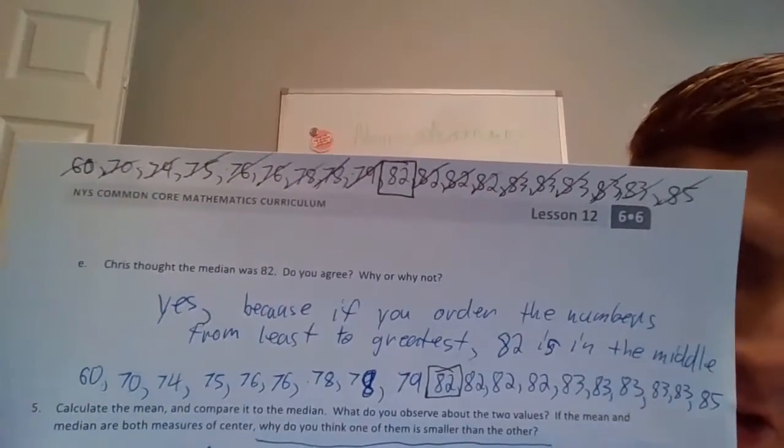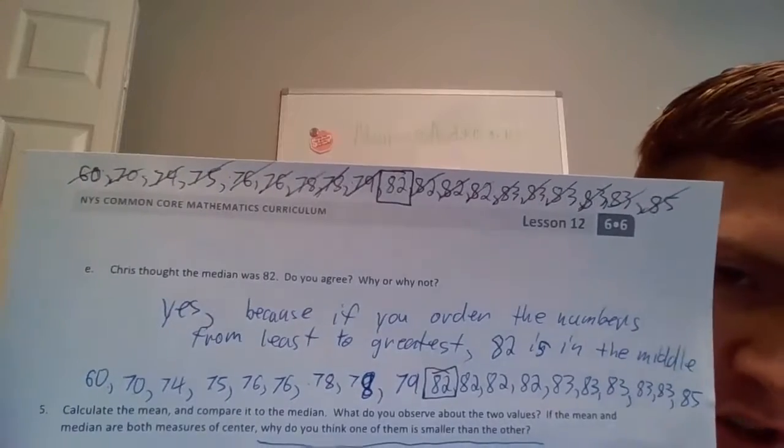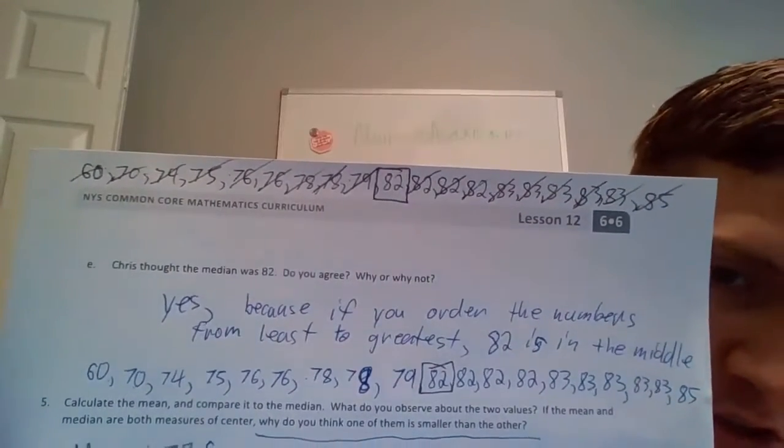We had several, gave it a really good shot, but Chris was the one that was able to figure out that 82 was the correct median. So on E, Chris got it.